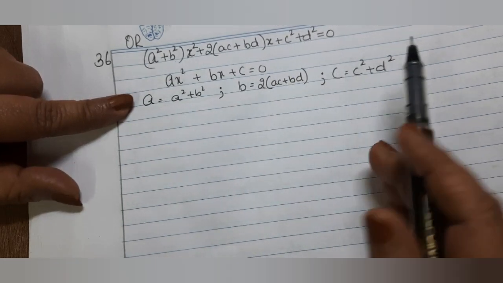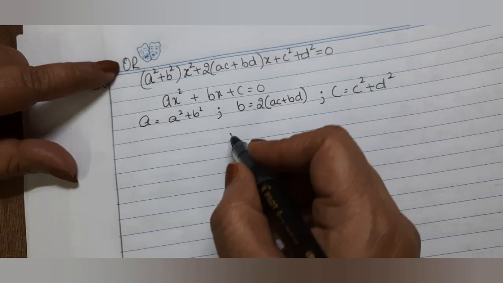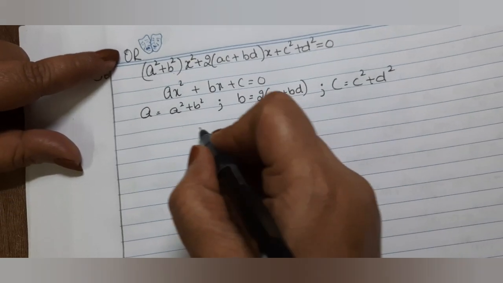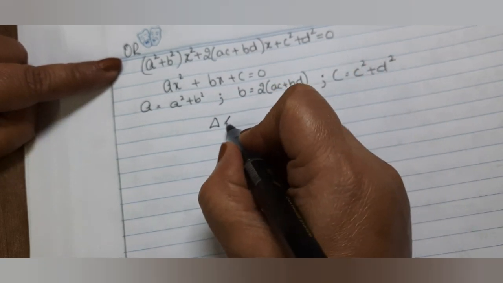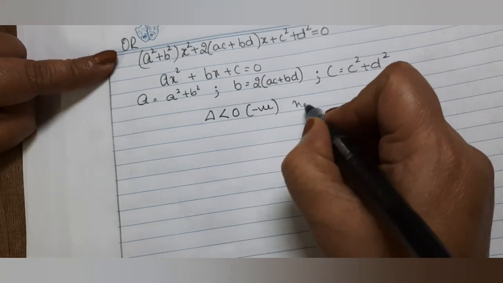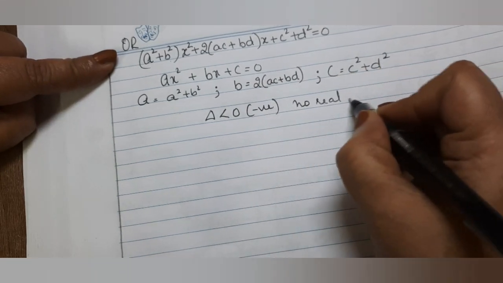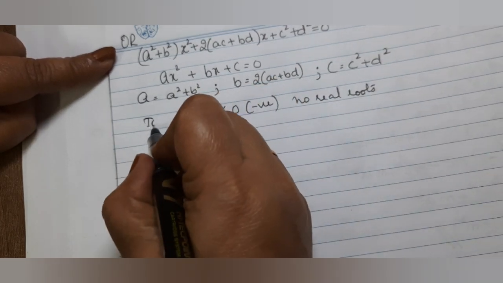So we have to show it does not have real roots. For that, delta should be less than 0, that is, we should get a negative value for no real roots. So this is what we have to prove.